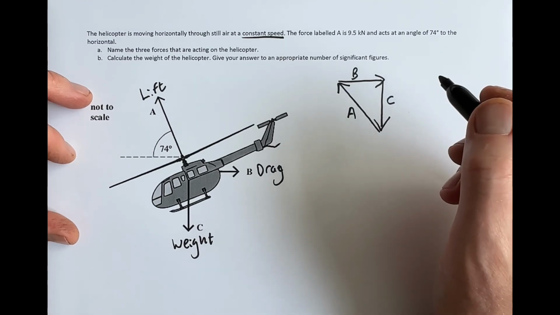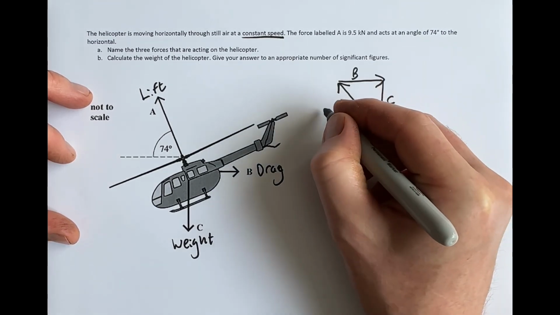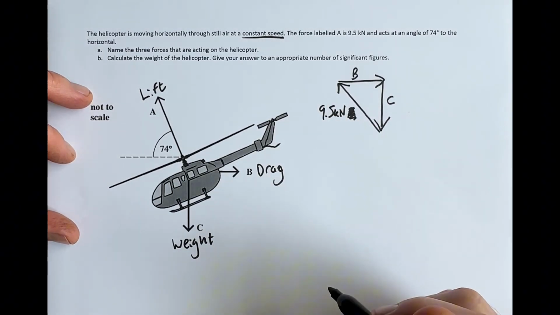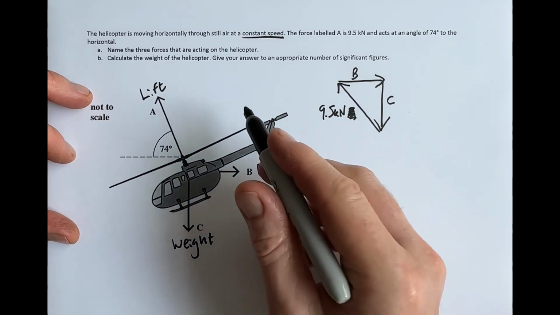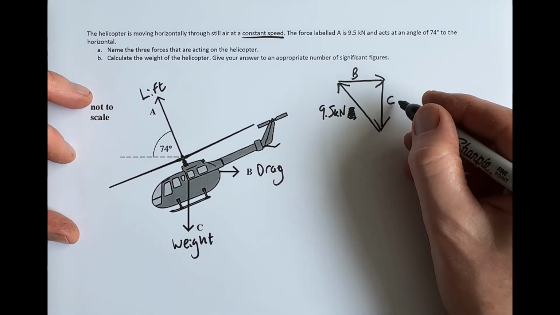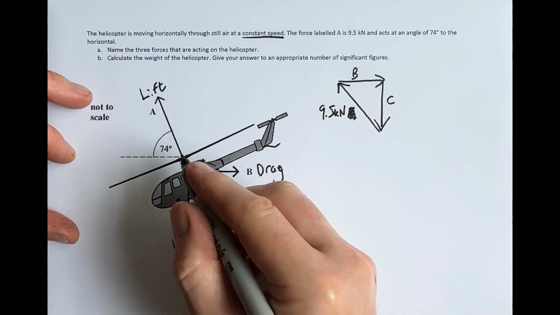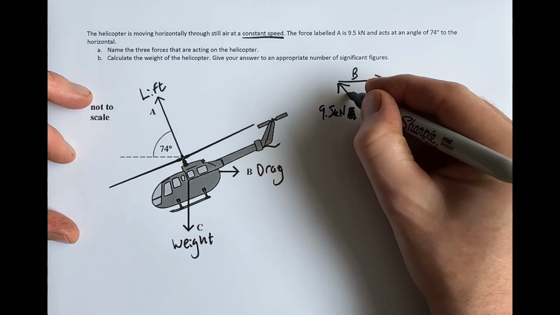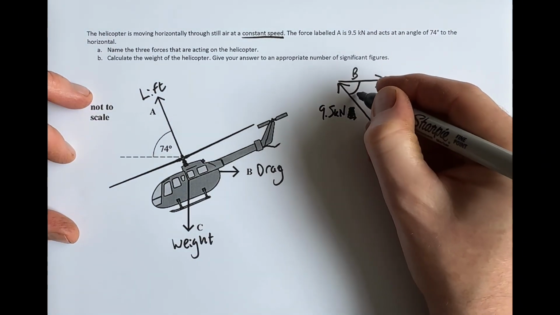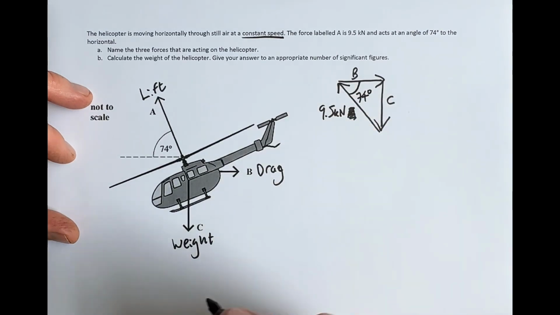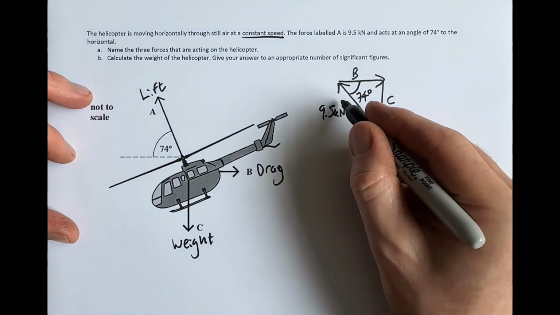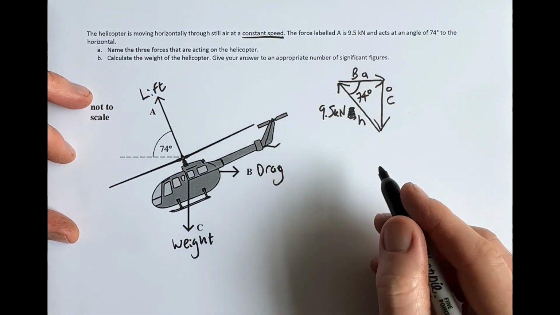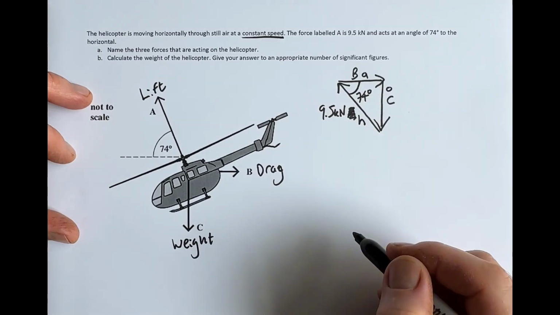So we know that this force A here is 9.5 kilonewtons, and it asks us to work out the weight. So the weight here is C. Now we know that the angle between this lift force and the horizontal is 74 degrees. So we now have a triangle, we know the hypotenuse, we don't know the adjacent, and we don't know the opposite, but we're trying to work out the opposite, which is the weight.